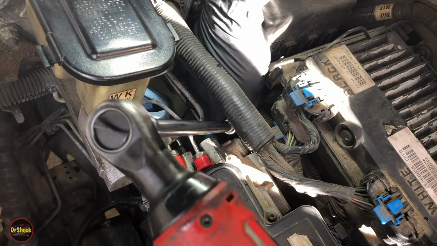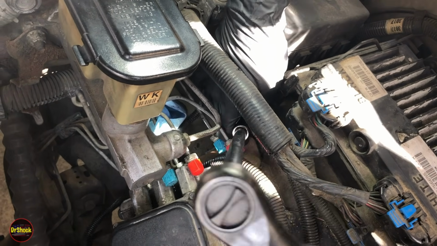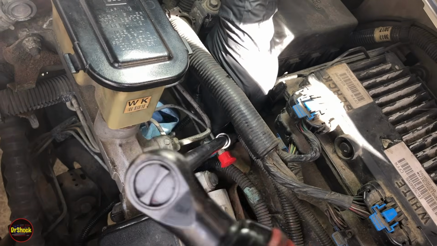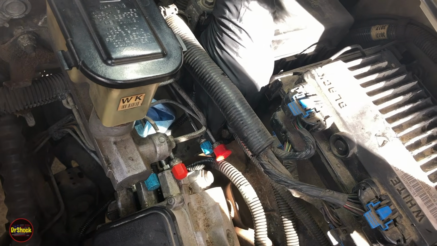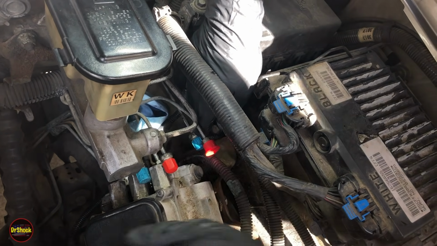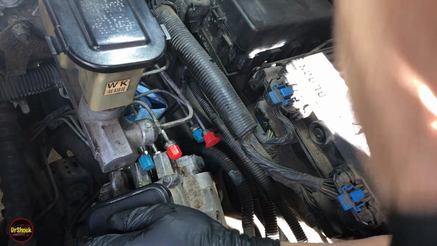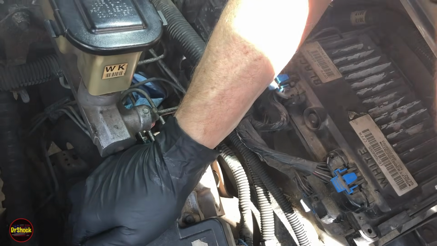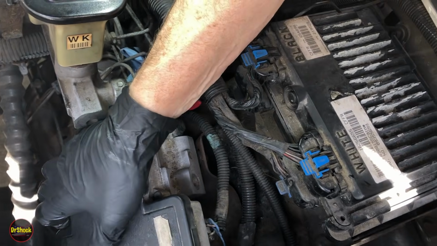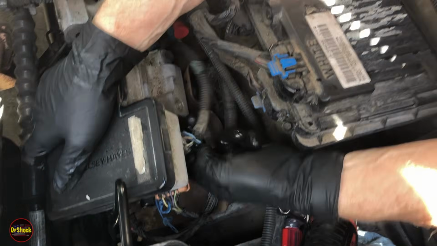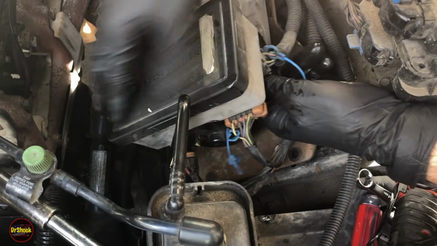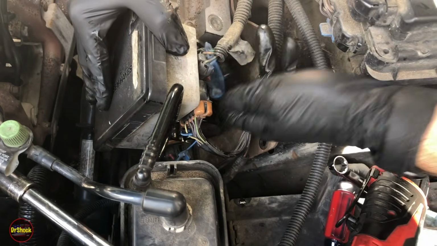So you saw him just slide there. Get this bolt out. Put him over here. Now we have a better angle to get these connectors loose.